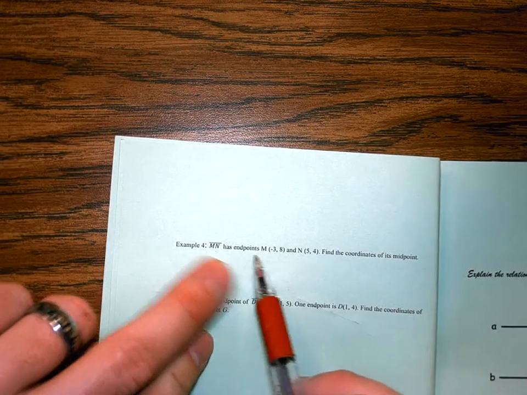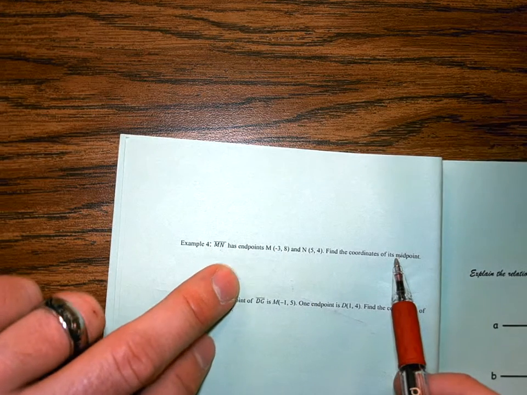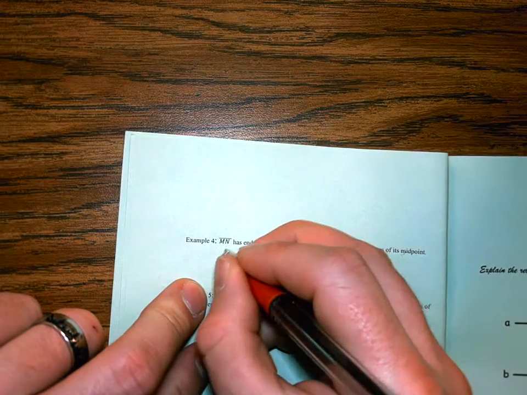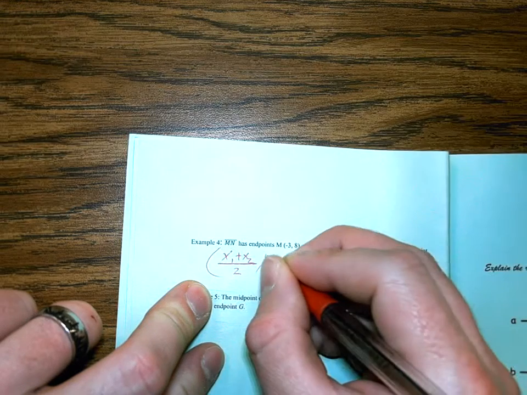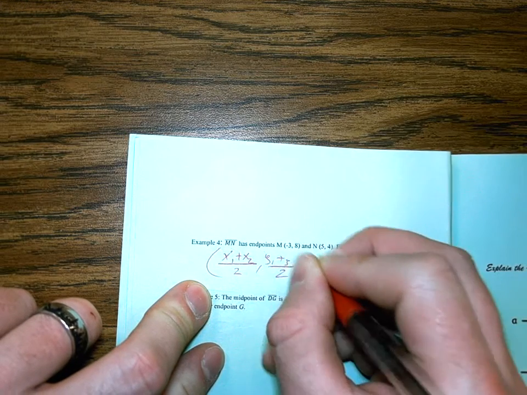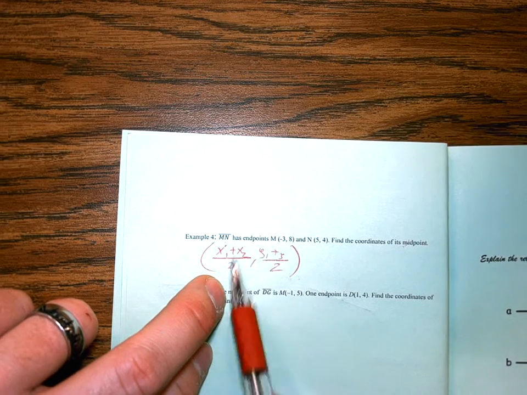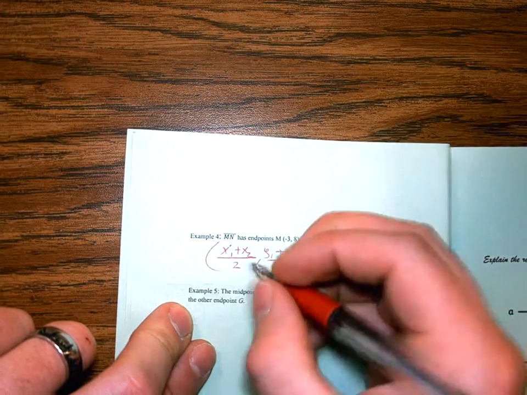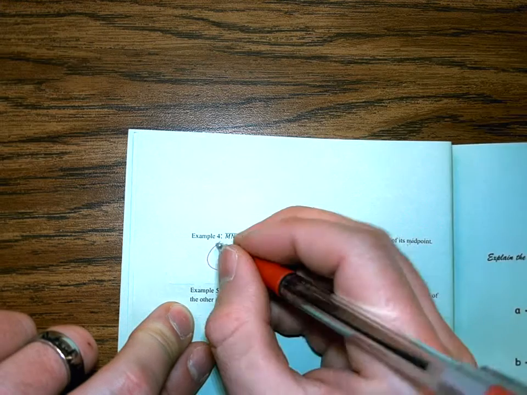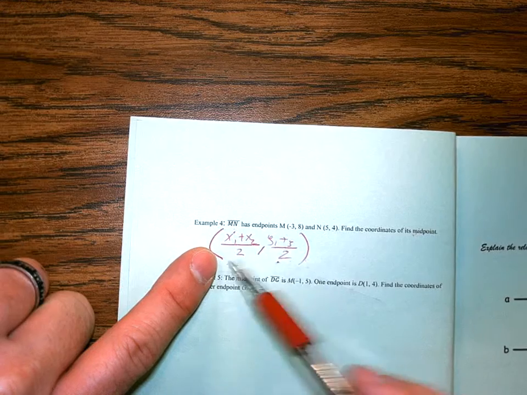So MN has endpoints. Find the coordinate of the midpoint. So again, it's x1 plus x2, y1 plus y2 over 2. Why do you think the formula looks like this? It's a coordinate. The middle is going to be a coordinate, which is why the formula looks like a coordinate.